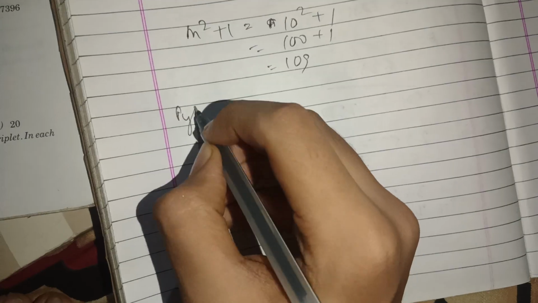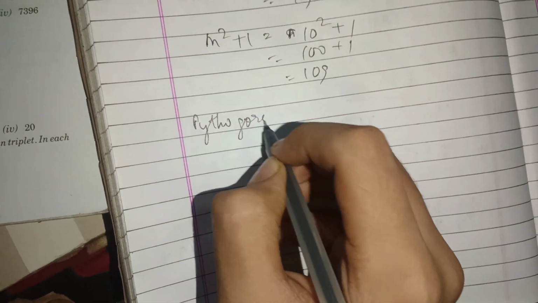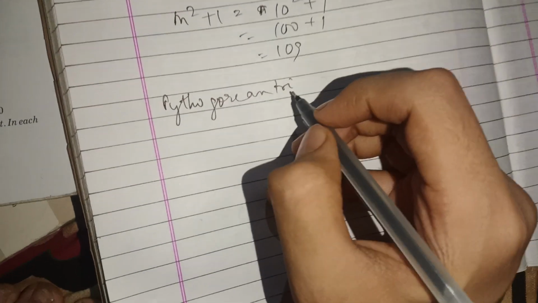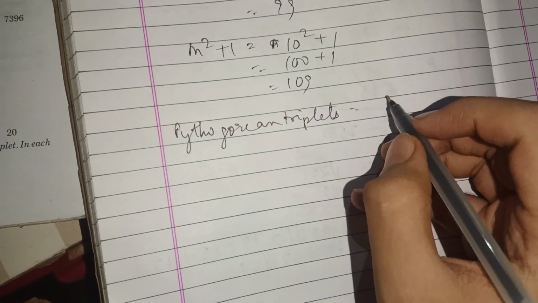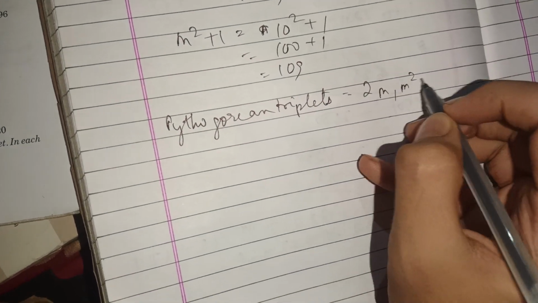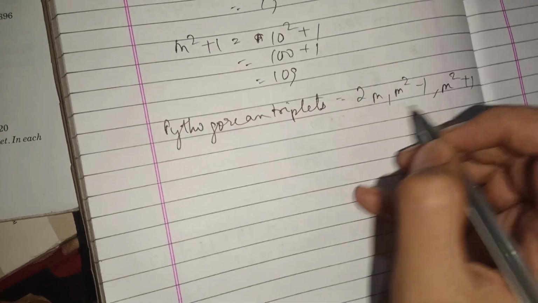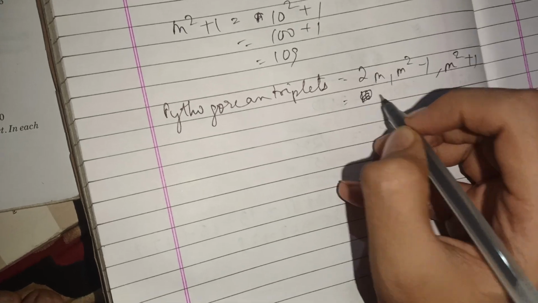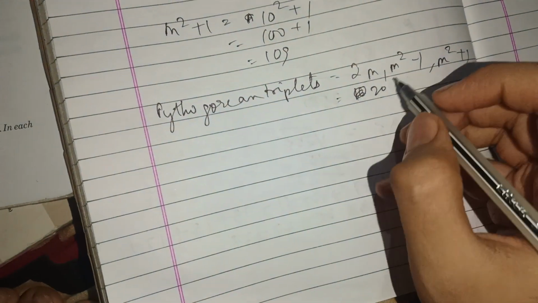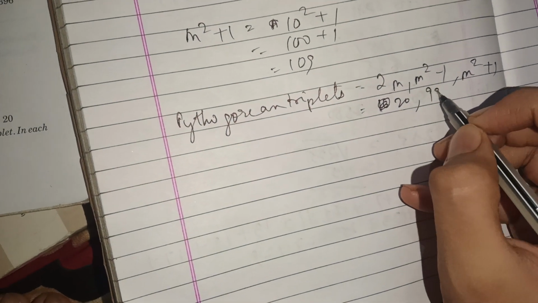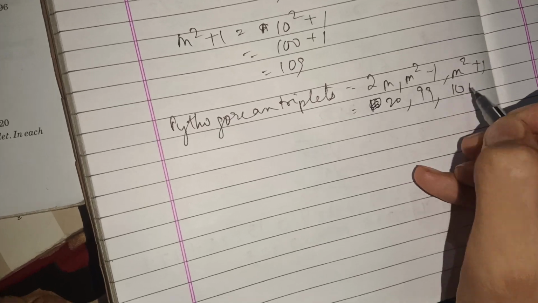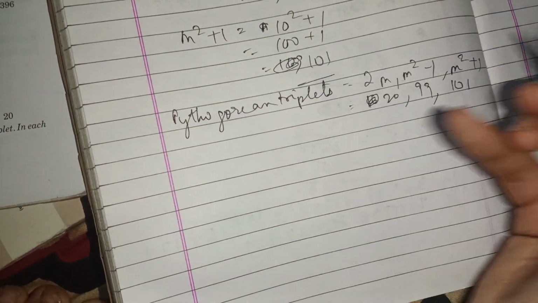So Pythagorean triplets are how many? Pythagorean triplets is equal to 2m, m square minus 1 and m square plus 1. So 2m is how much? 20, m square minus 1 is 99, m square plus 1 is 101. Is that clear?